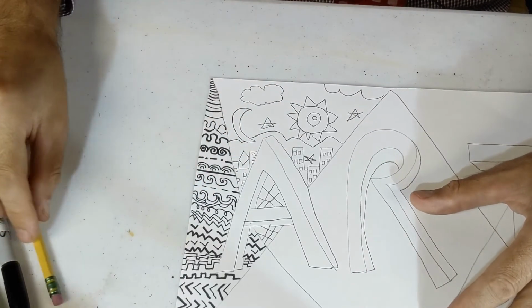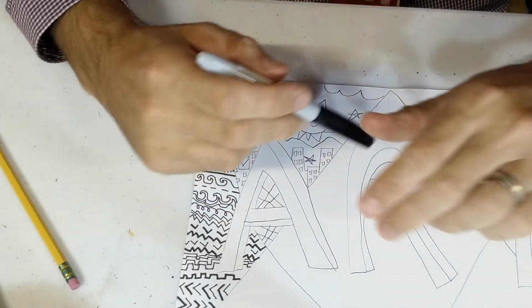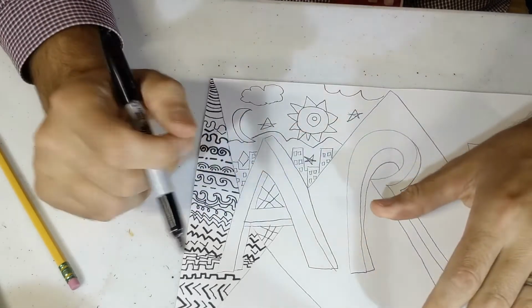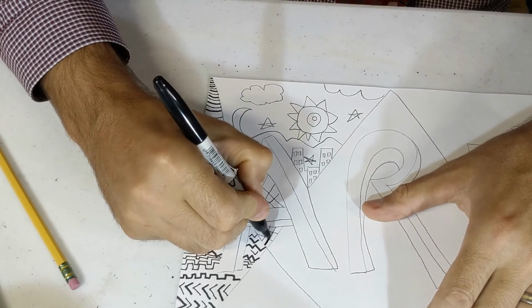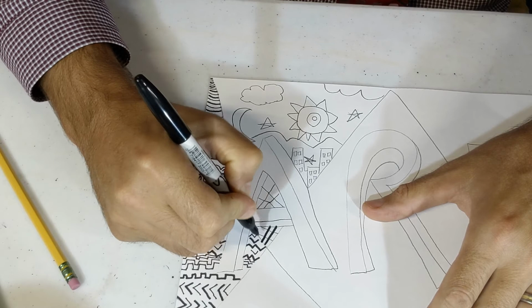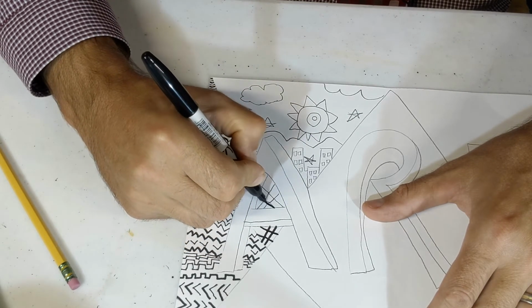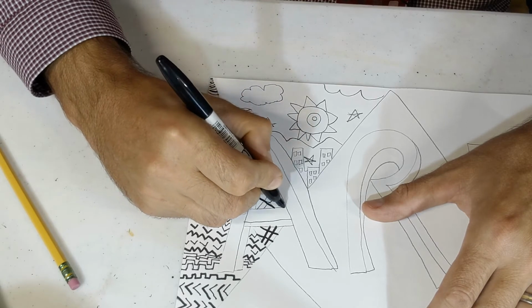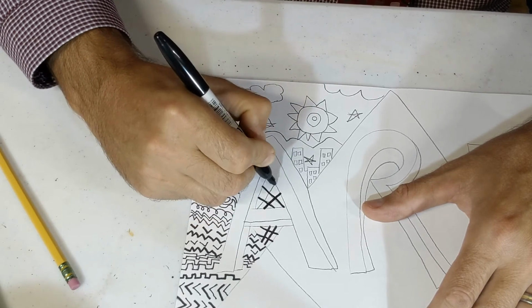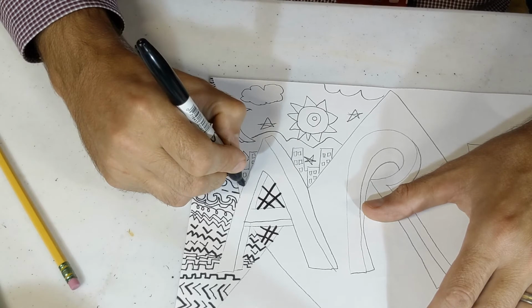Once that's done, what I would do is I would go ahead and Sharpie it. So take your Sharpie if you like the way that it looks. Don't worry about Sharpieing the word or the letter just yet. We're going to do that last, once everything's in. That way we know exactly where that goes.